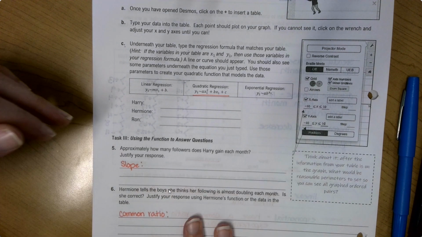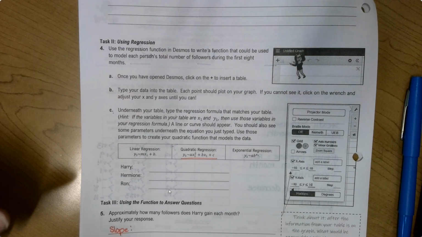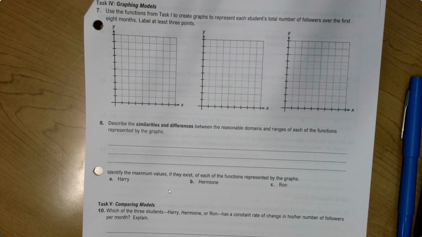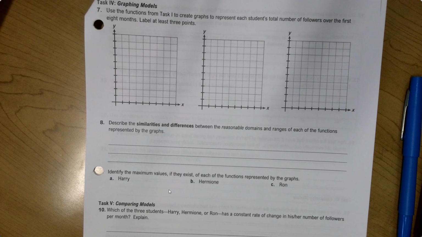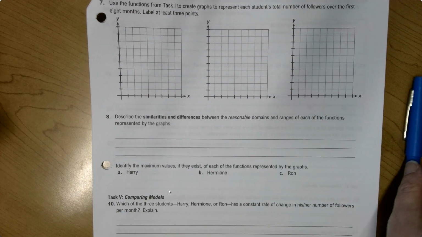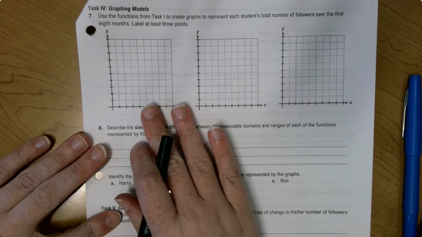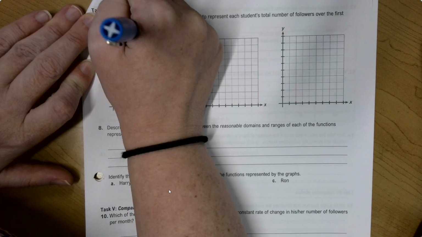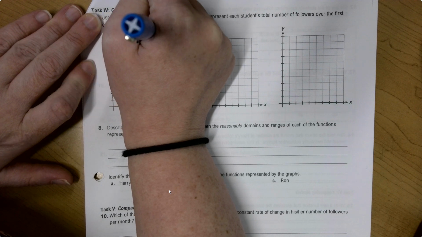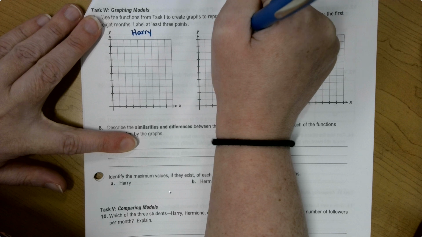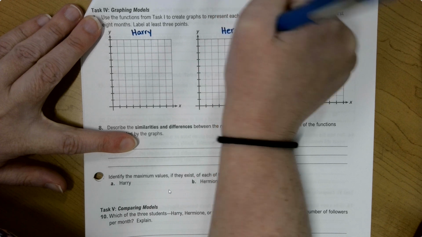Okay, let's see. All right, task 4, trying to remember my Roman numerals. First off, I want you to label these. So let's make sure we label Harry, Hermione, and Ron.